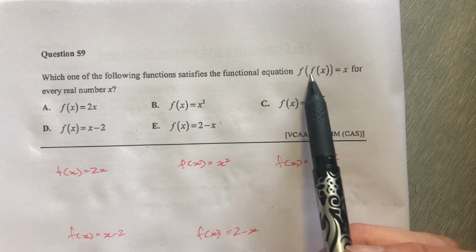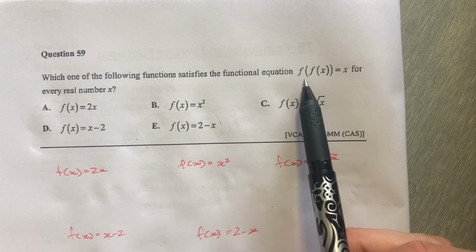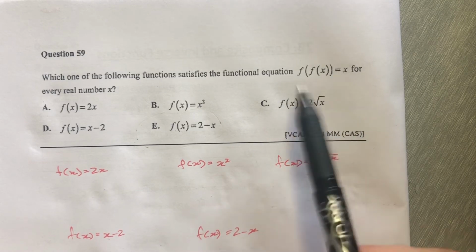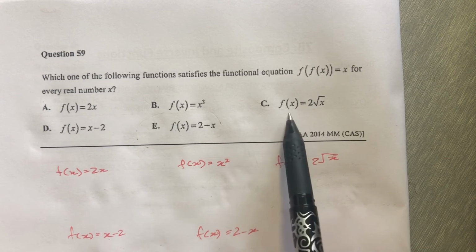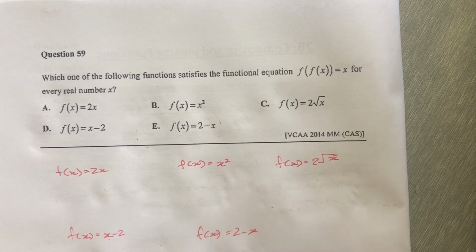So we're substituting f of x into x on that original rule, which is called f. Now once we do that, the answer should be x. We need to work out which of these rules that actually works for. Alright, now this is another one that's slightly annoying. I'm going to use trial and error again and just hope it's not e. But let's just see how we go.